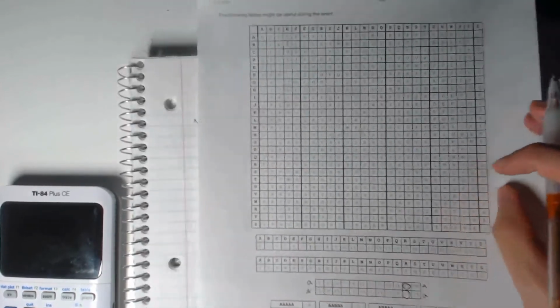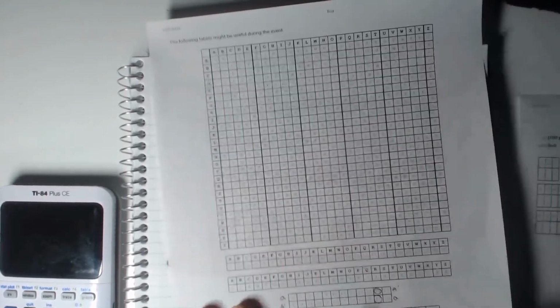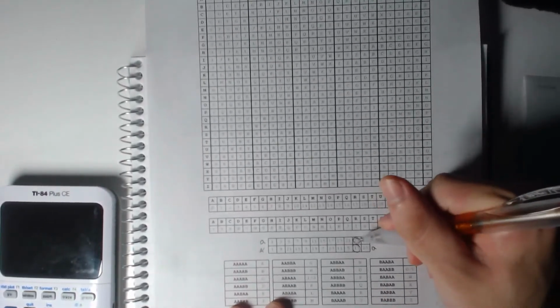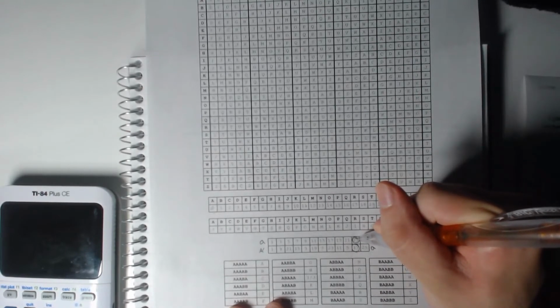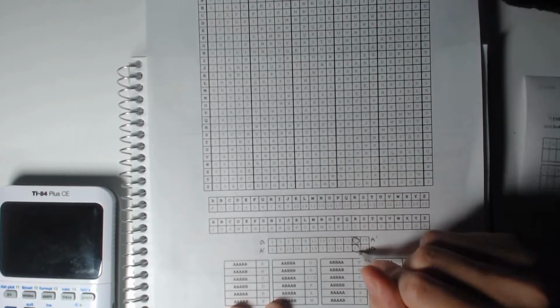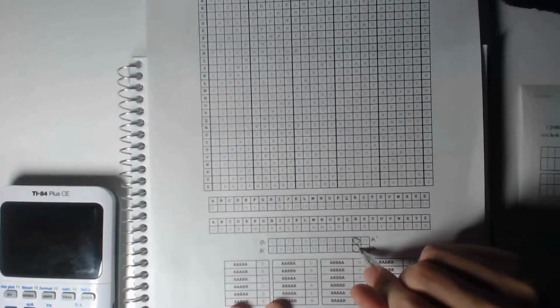Since we know that a equals 23, we look for where 23 is on the chart, and it's right here. Then we look at whatever's on the opposite side of that number, which is over here, 17. So that's going to be your a prime number.